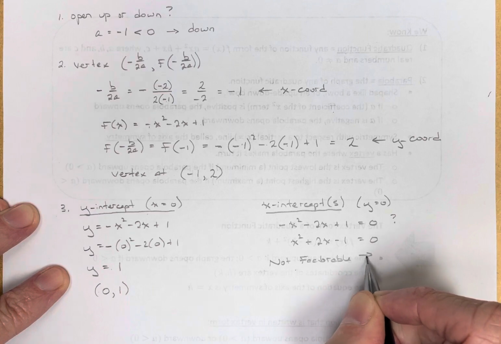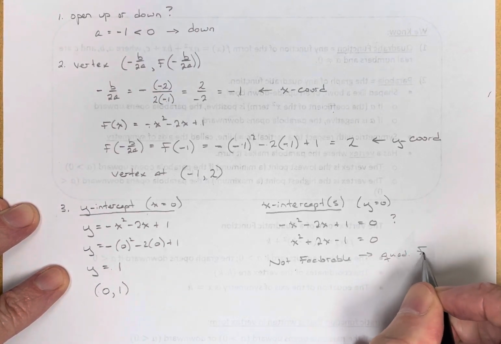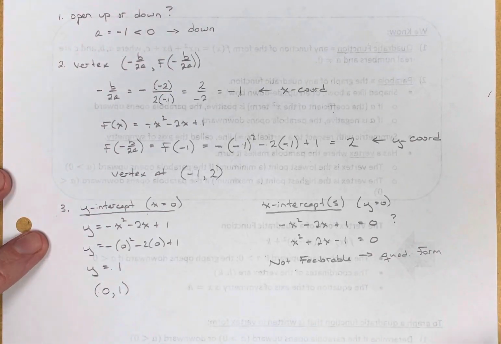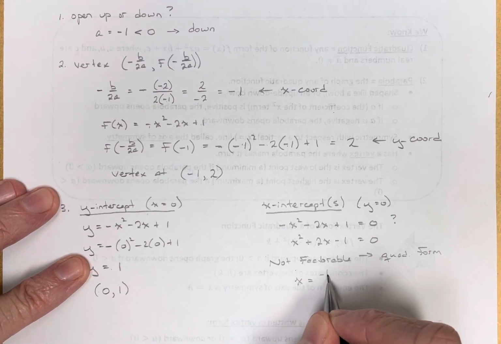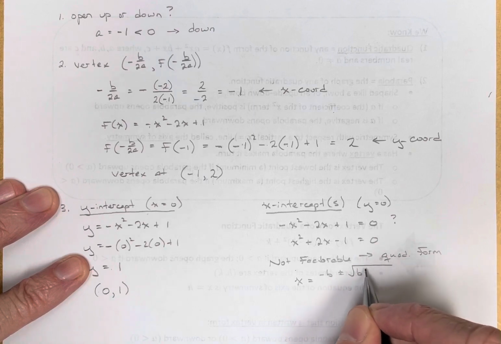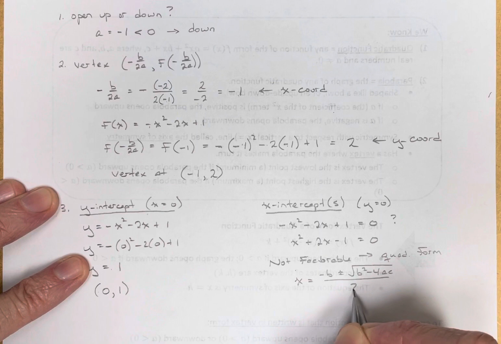Means we're going to have to go to the quadratic formula to come up with the x-intercepts or their approximations. Okay, so that means x is equal to negative b plus or minus the square root of b squared minus 4ac, all divided by 2a.